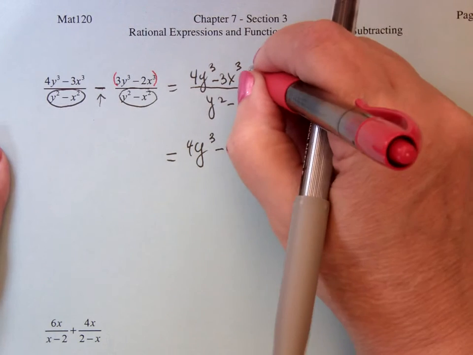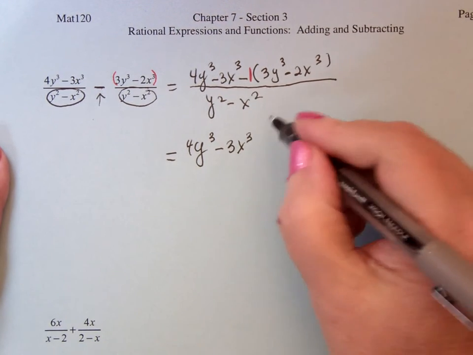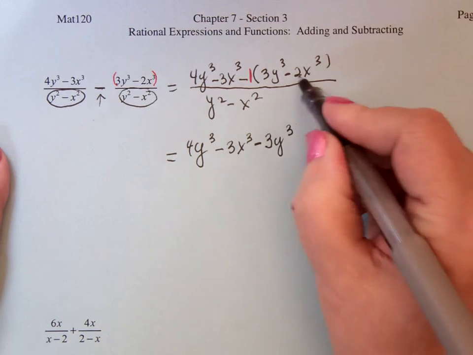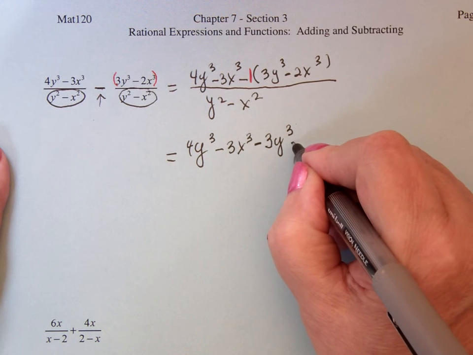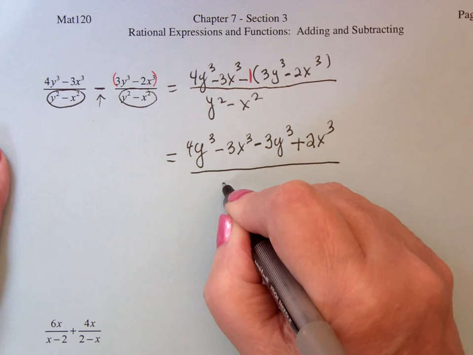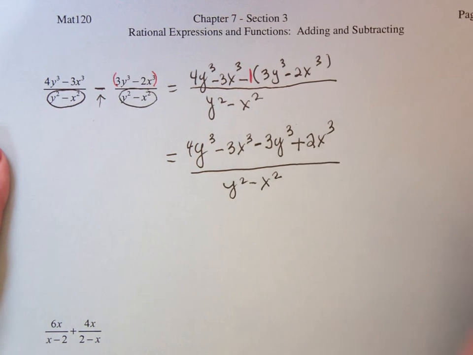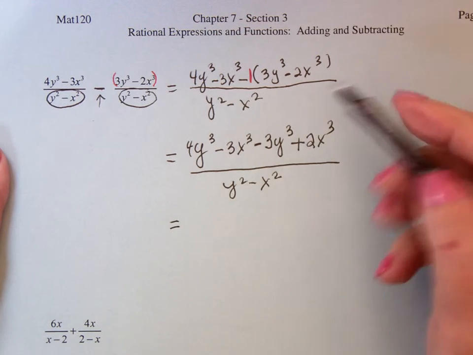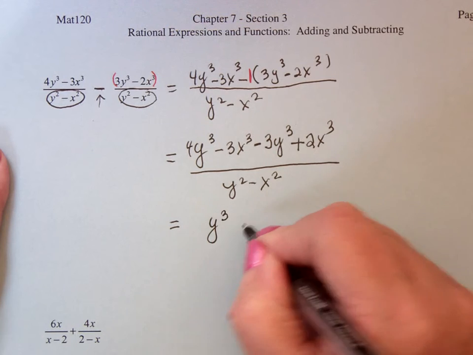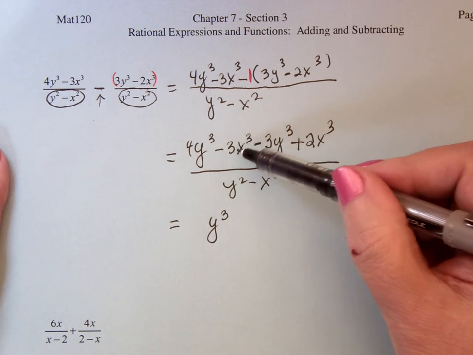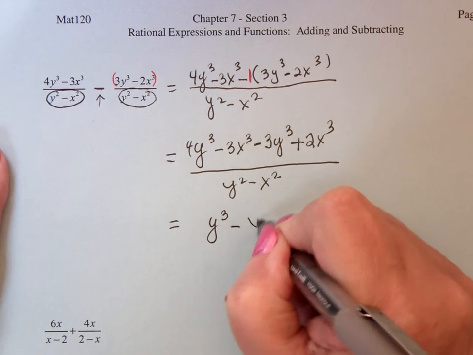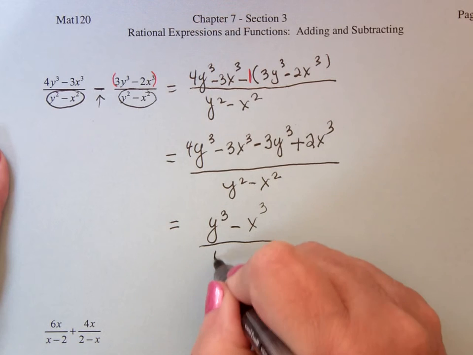This is a 1 in front, so negative 1 times 3y cubed is minus 3y cubed. Negative 1 times negative 2x cubed is plus 2x cubed, all over y squared minus x squared. Combine like terms: I have 4y cubed and subtract 3y cubed, that just leaves me with a y cubed. And a minus 3x cubed and a plus 2x cubed leaves me with a minus 1x cubed, all over y squared minus x squared.